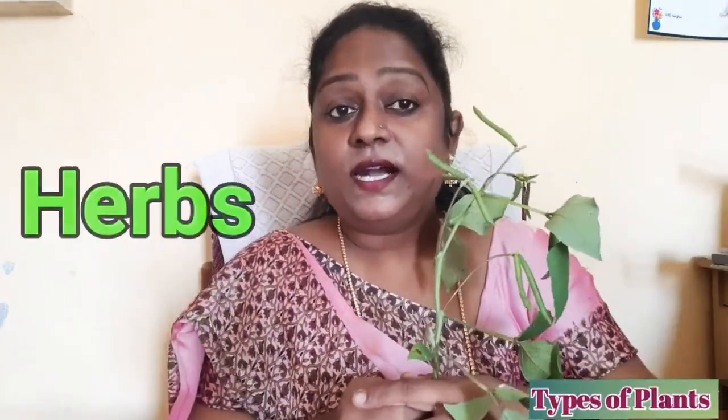They have very soft stems. These plants are called as herbs. Okay, so can you name some herbs? Lily, lotus, marigold, grass, coriander. These are examples of herbs.